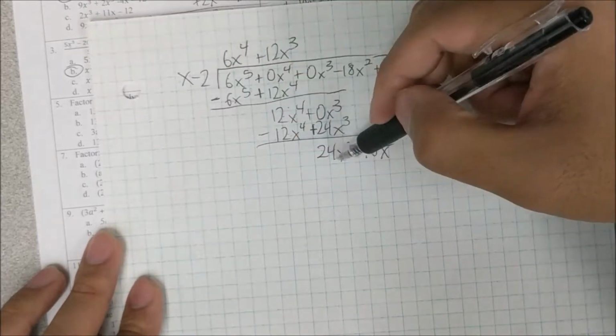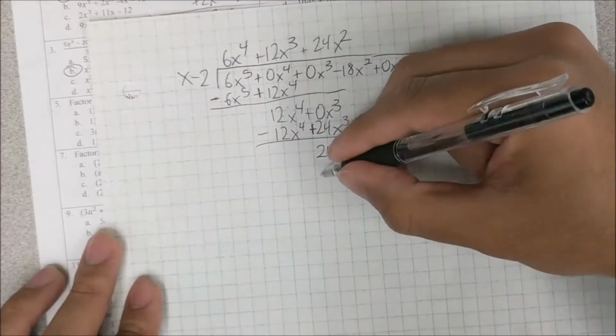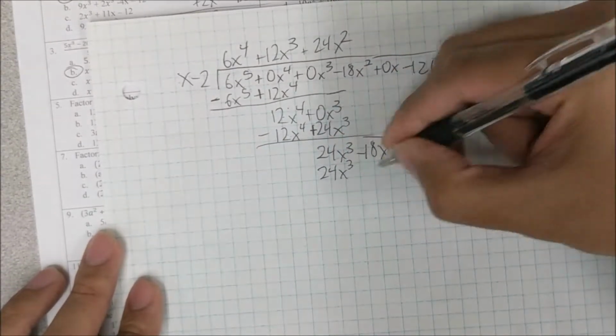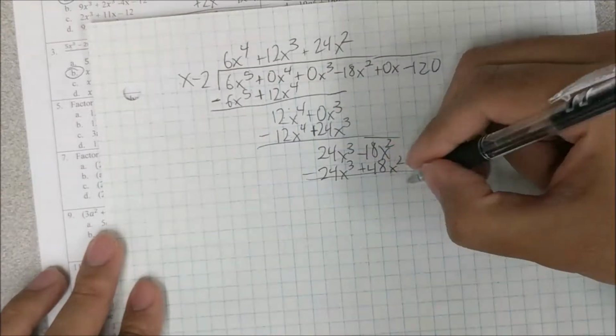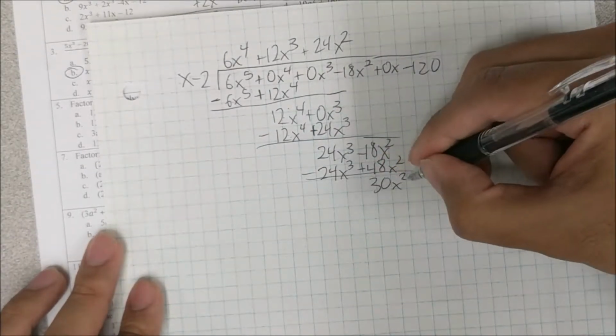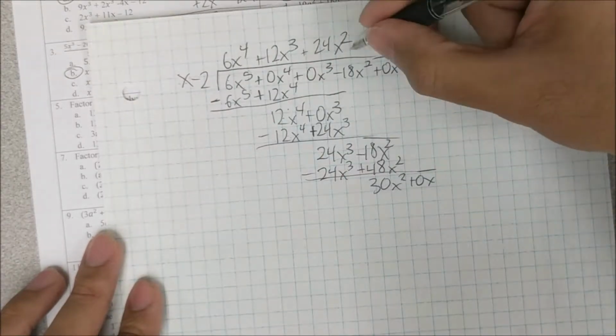Okay, x goes into 24x cubed, 24x squared times. Okay, x goes into 30x squared, 30x times.